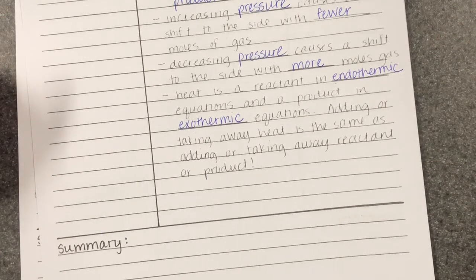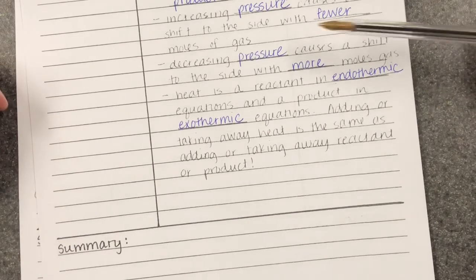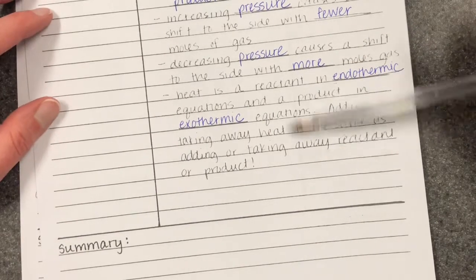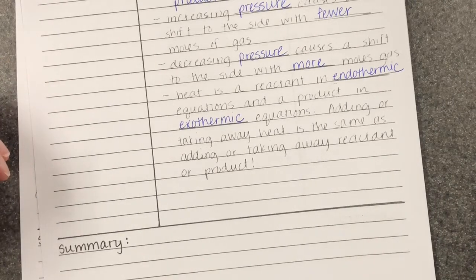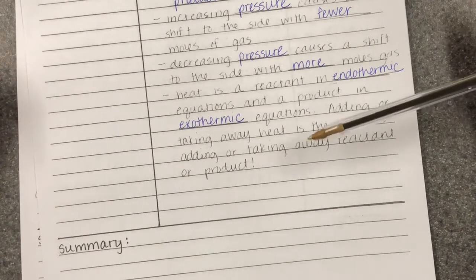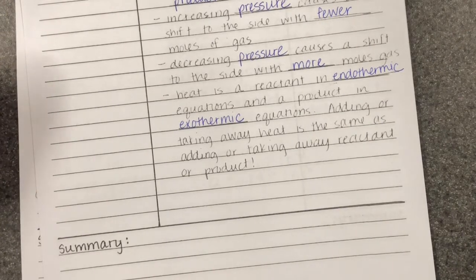So think of adding heat or taking away heat, aka cooling something down, as adding or taking away reactant or product. So let's say that the value for energy is on the product side. It's an exothermic equation. Well, if I heat it up, then I am increasing product, and an increase in product is going to cause a shift back to the reactant side. So that would be a shift to the left. That's how that one would work.